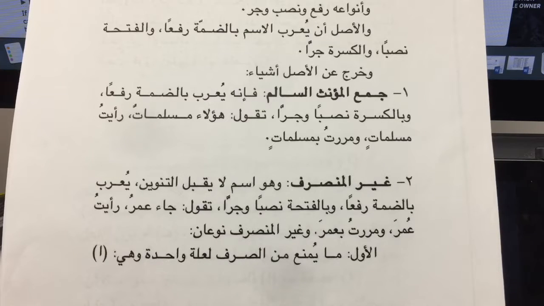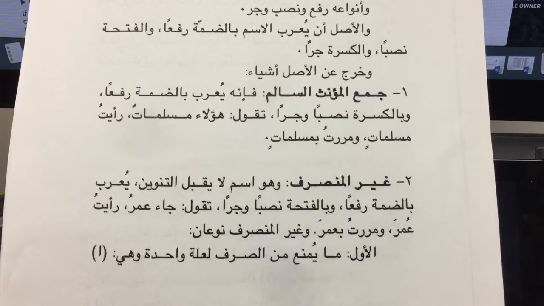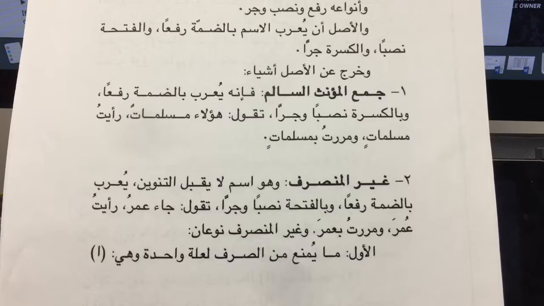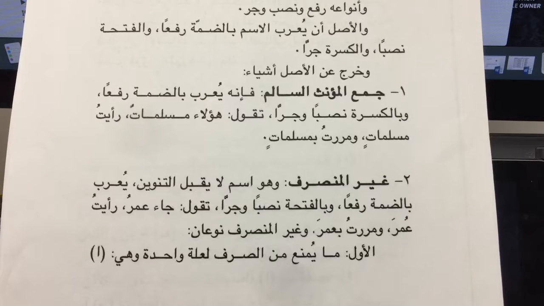So we have a kasra at the end. And then when it's majroor, we'll also have muslimatin. And then we also looked at al-muthanna, the dual case. There we'll have muslimani for the case of raf, when the word is marfu'. And when it's mansub, we'll have muslimaini. And then when it's majroor, again, muslimaini. So those are the three probably most common exceptions to the dhamma, fatha, kasra rule.